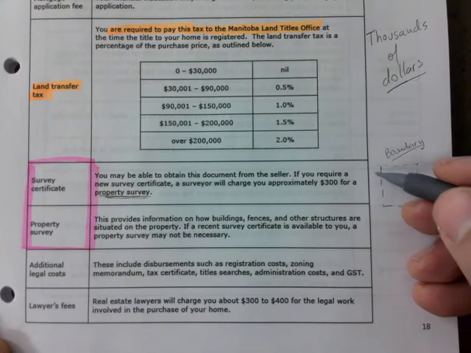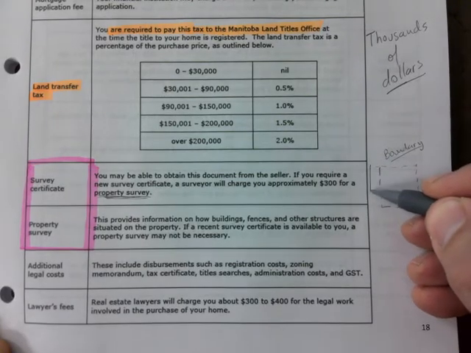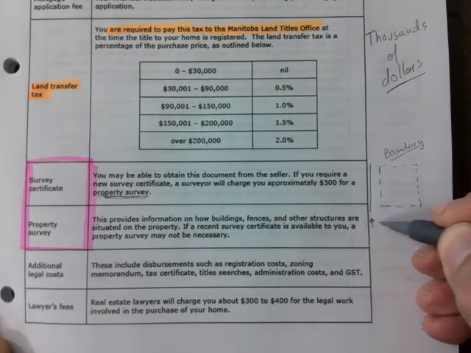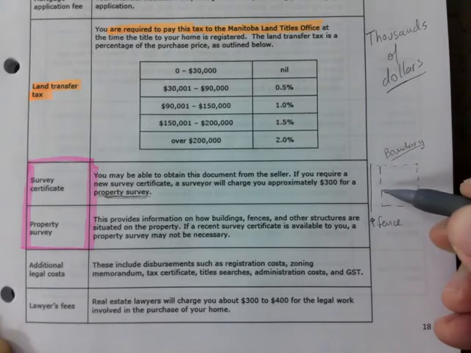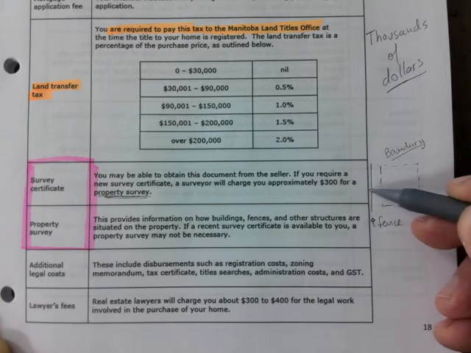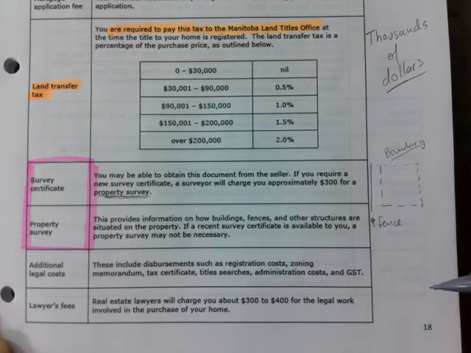So let's say you build a fence here. This is the fence. This is your property line. You built a fence 2 feet over to this side. Oops. Your neighbor can now say, hey, wait a minute, you are 2 feet into my property. You need to move your fence. They can actually say that.